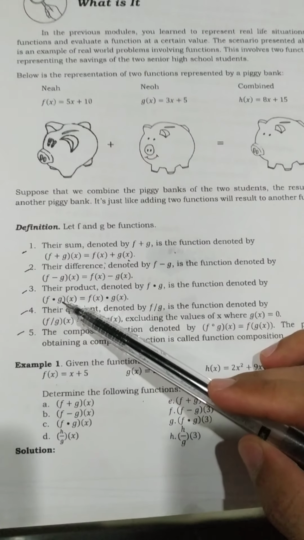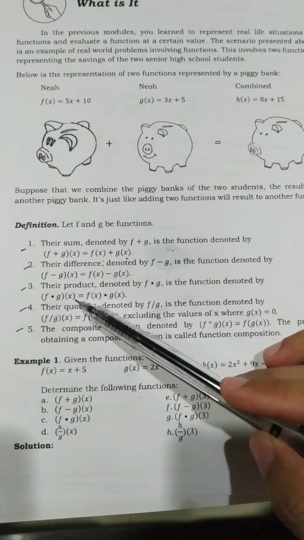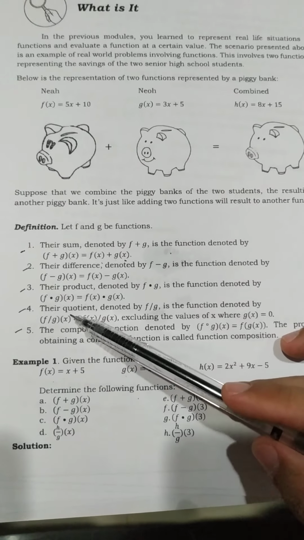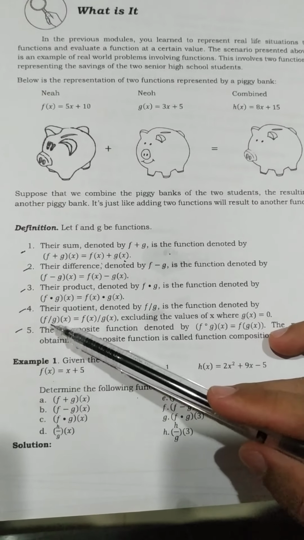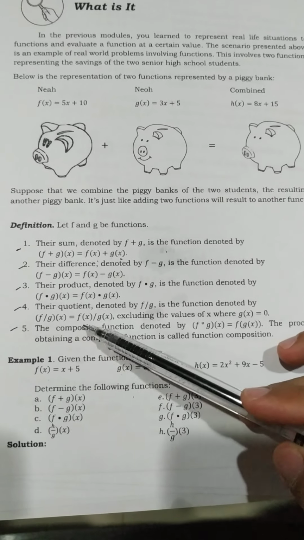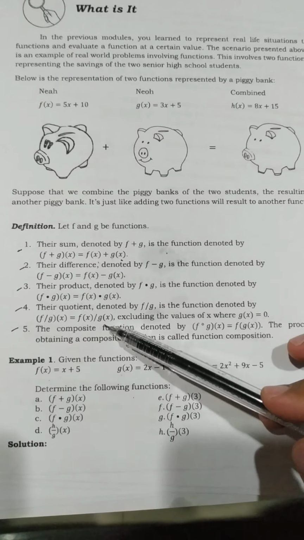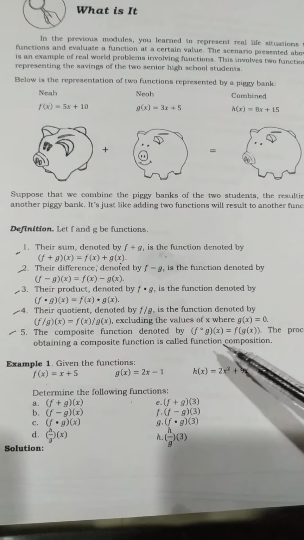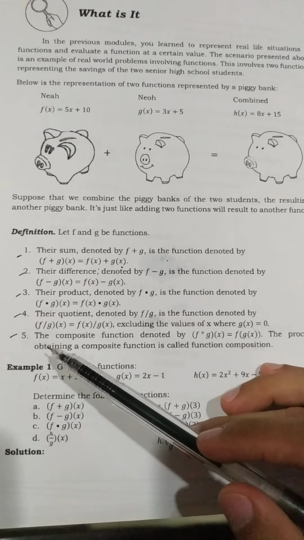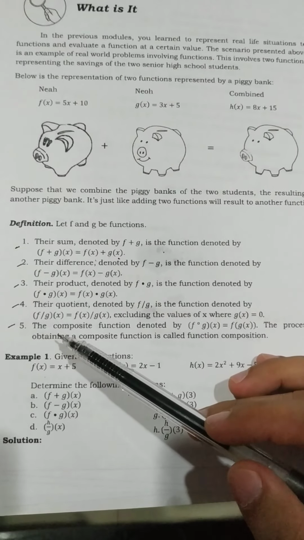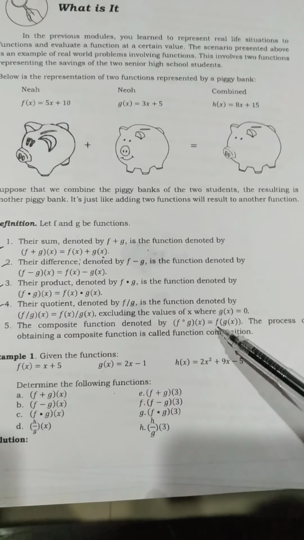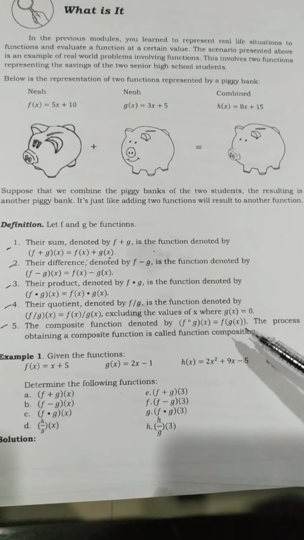For the multiplication, we have f times g of x. This will become f of x times g of x. For the division of functions, f divided by g of x is equal to f of x divided by g of x, where g of x should not be equal to 0. Number 5 will be the composite function. We have f of g of x will become f of g of x.